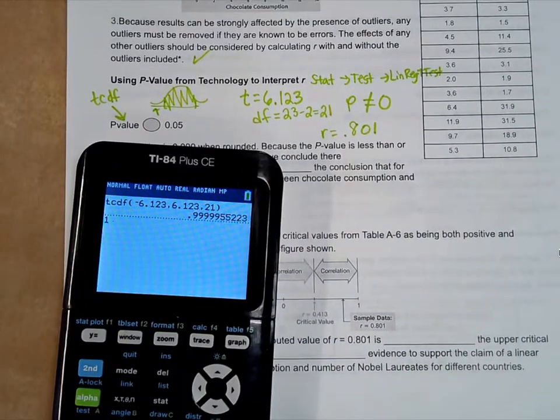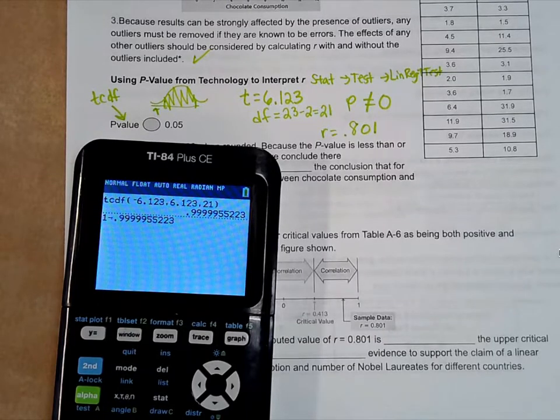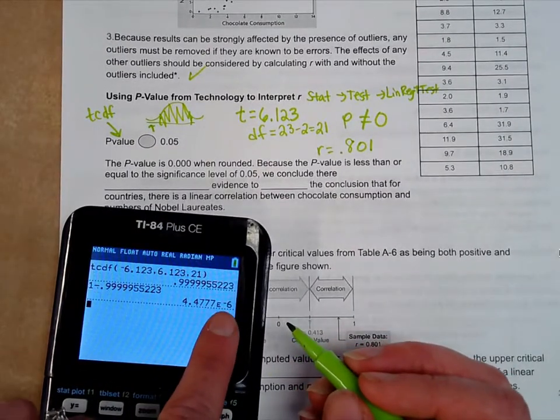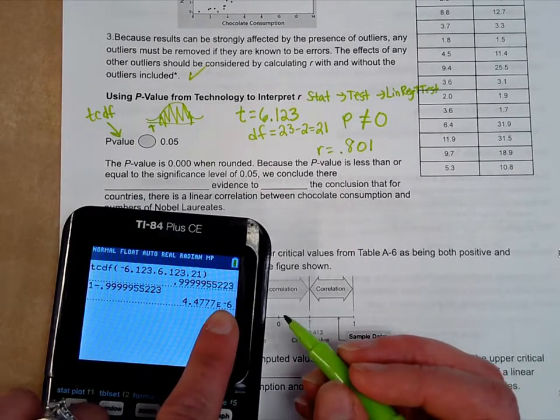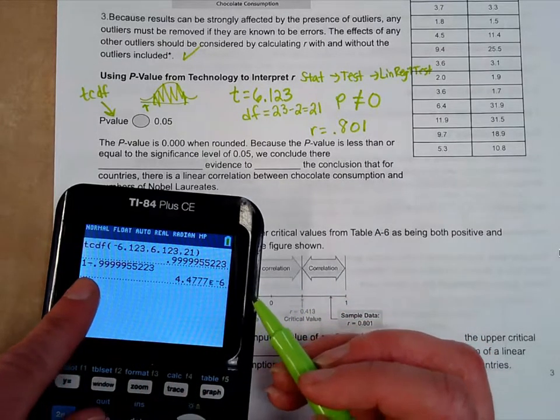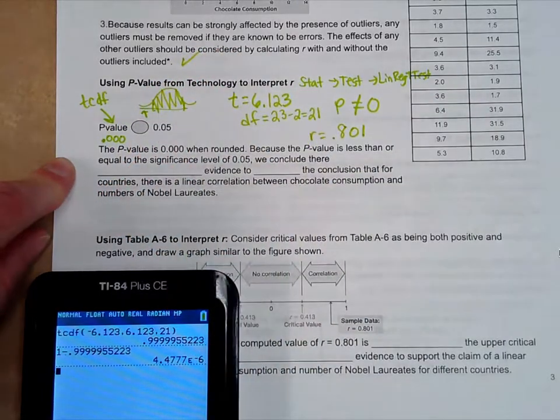So do 1 minus that, which would be a really, really small number because it's e to the negative 6. So that actually means I would move my decimal over 6 places and put zeros in there. So my p-value is 0.000.